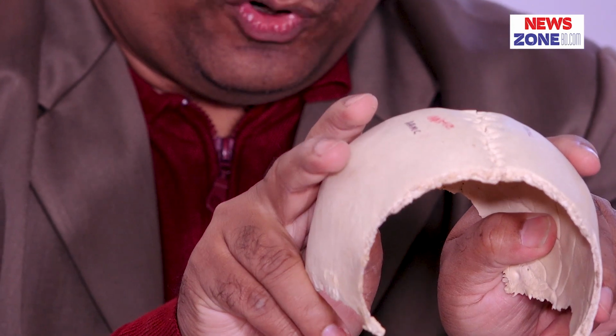Here you can see there are two parietal bones together, and now I am going to separate them. So these are two parietal bones. This is the right parietal bone and this is the left parietal bone. Now let us take one parietal bone. This is the left parietal bone. I am holding the left parietal bone. It is a bone of the neurocranium, located on the superolateral aspect of the vault of the skull.